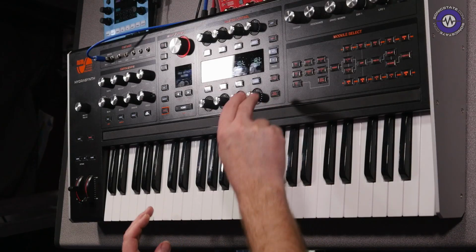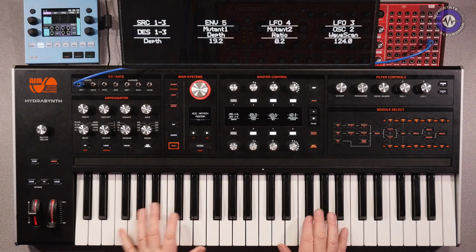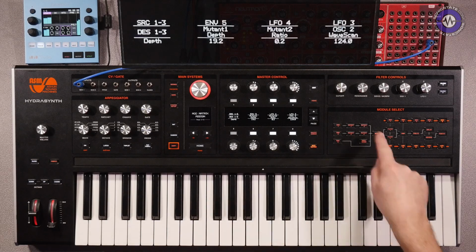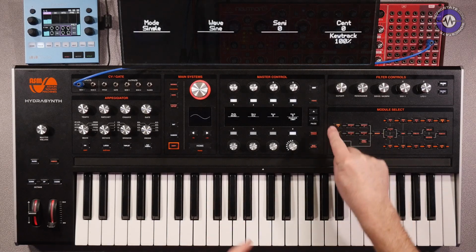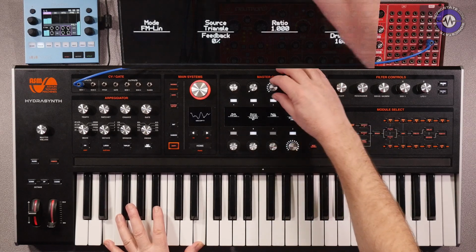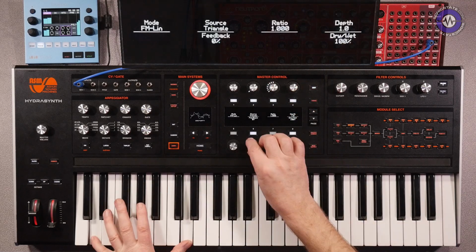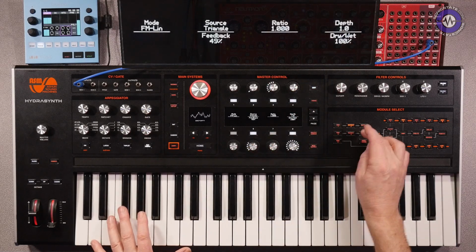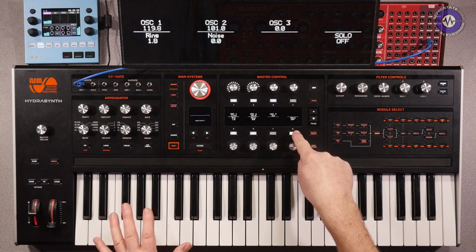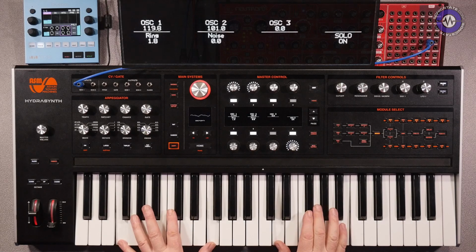This patch is creating two paths. Oscillator 1 is doing the FM stuff. Oscillator 2 is doing a wave scan, is tuned up. Another nifty thing is that we can go into solo mode and just listen to oscillator 1.